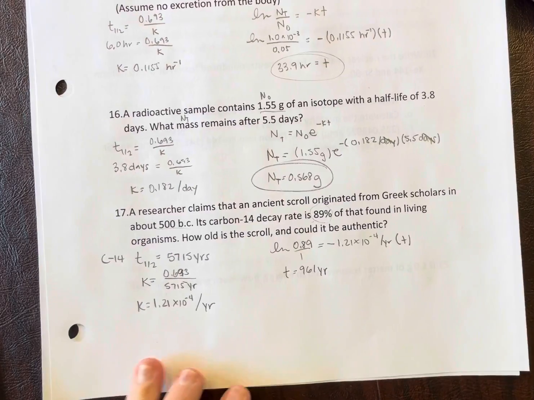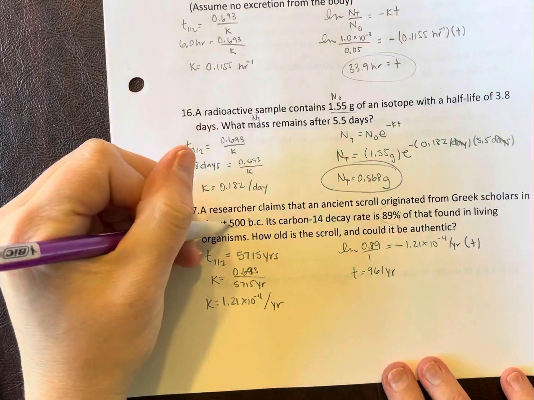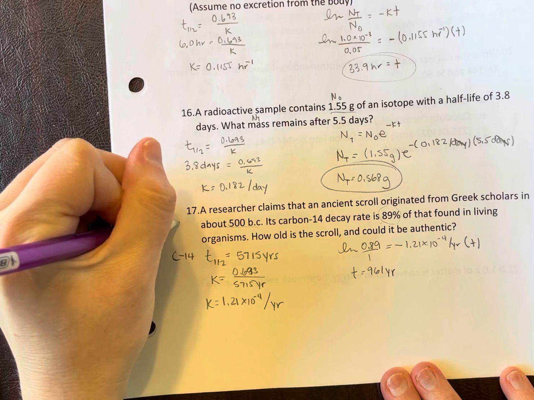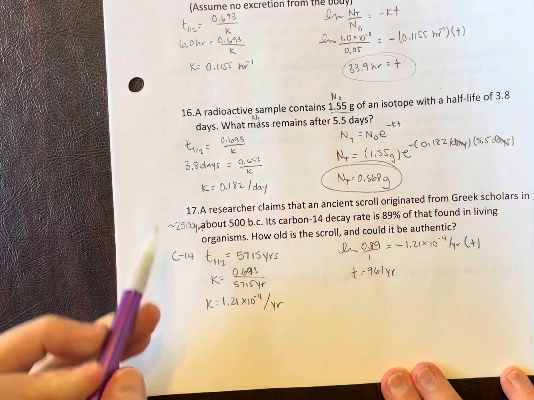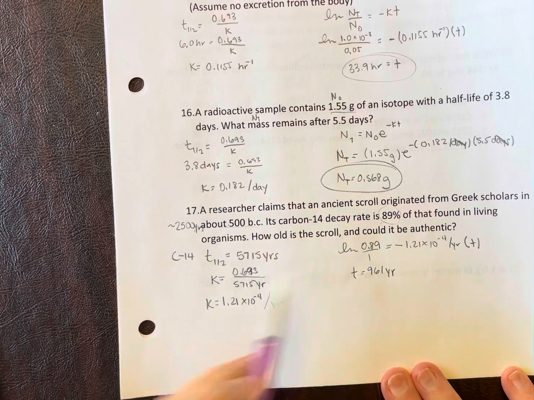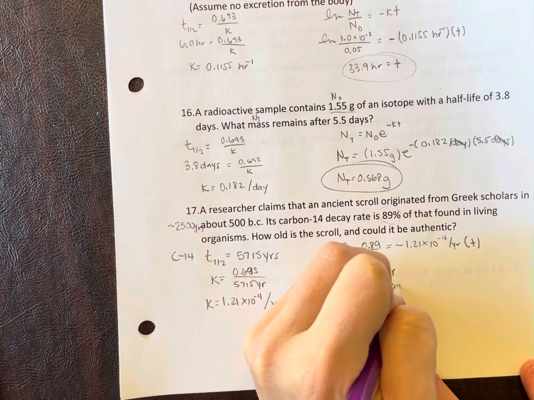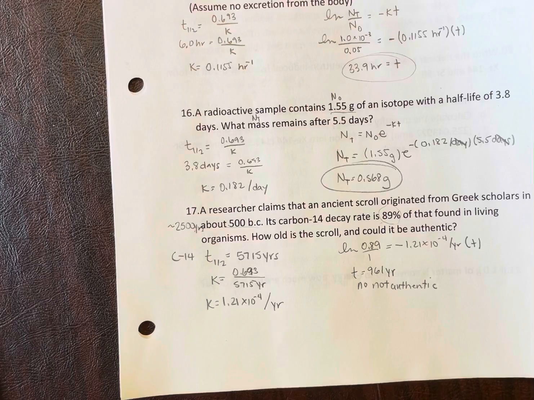Okay, so let's think about this. 500 BC. This is currently 2021, so that's going to be about 2,500 years. 2,500 and 961. Those don't go together, so no, this is definitely not authentic. Handy tool. Some archaeologists don't really like it very much.